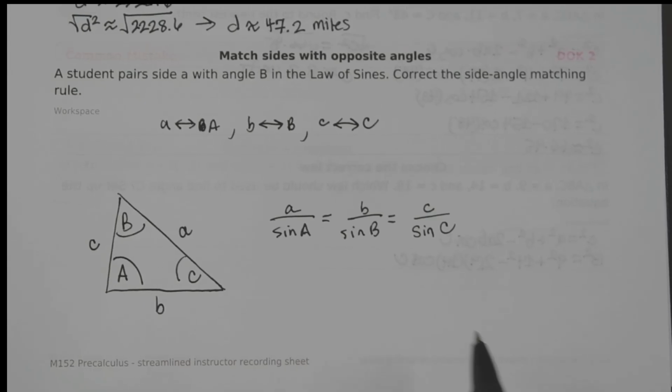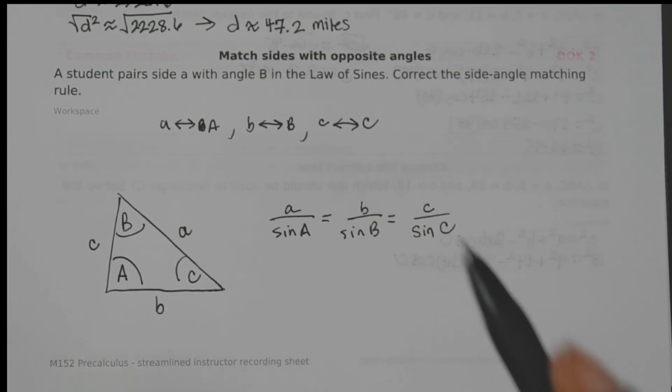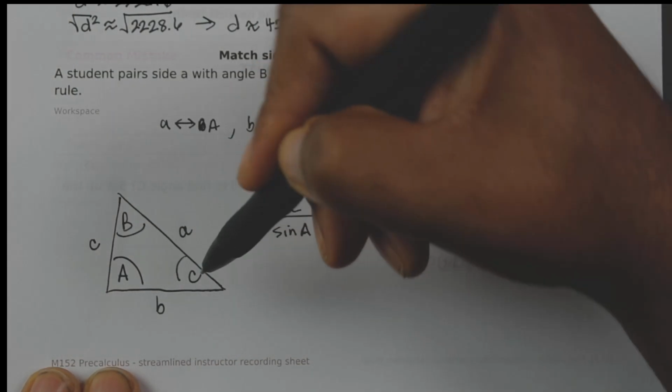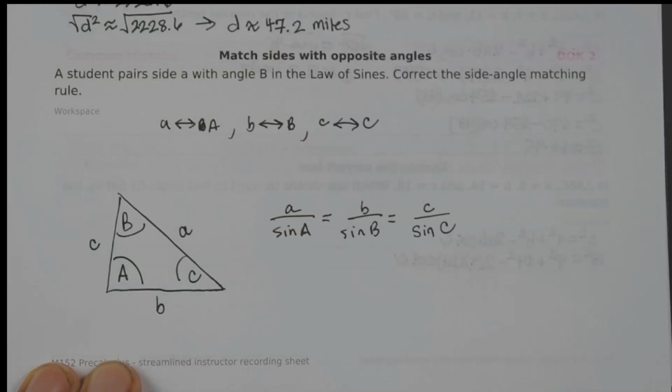So again, that is the law of sines. Do not pair side A with angle B unless the diagram specifically labels them that way, right? The standard notion is opposite matching. That's the point, okay? So opposite matches here, opposite matches there, opposite matches here. Okay, so that's the big idea.